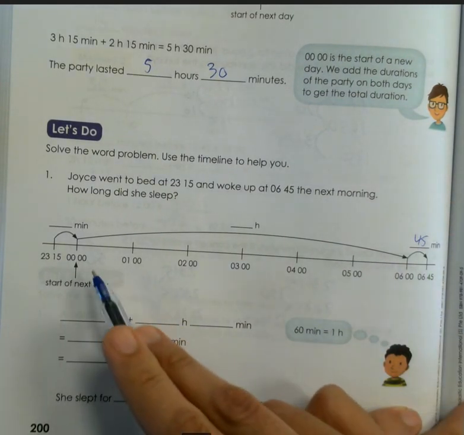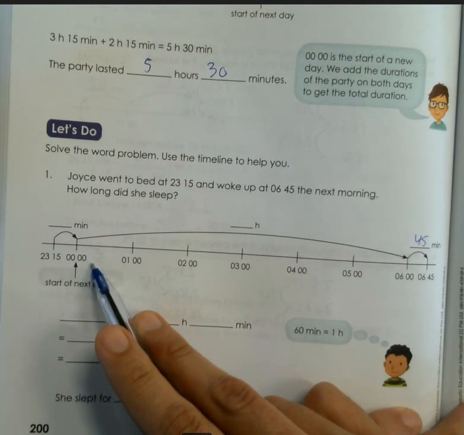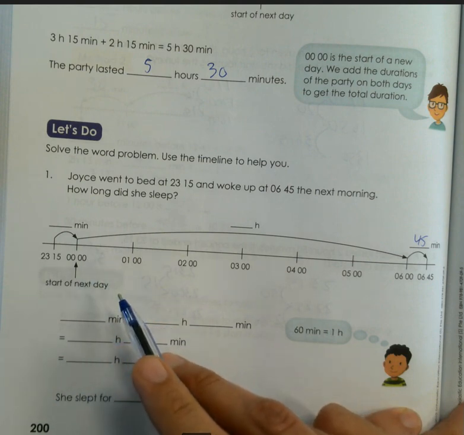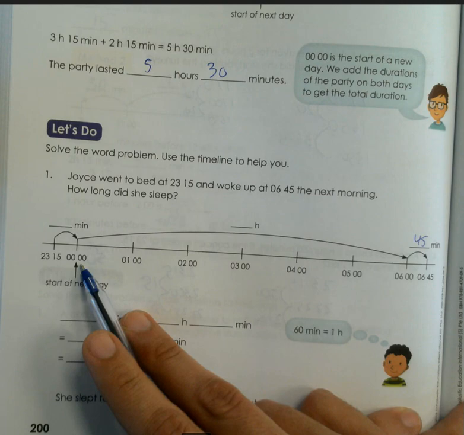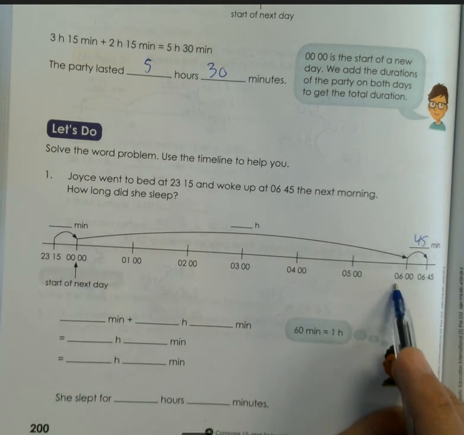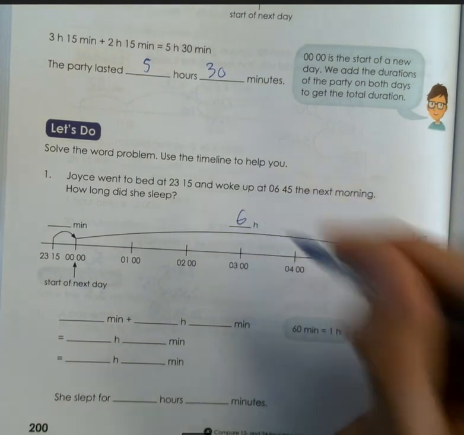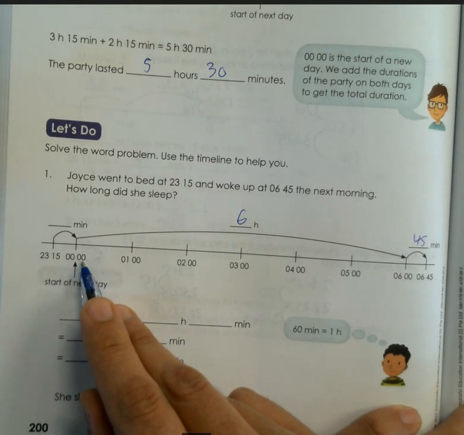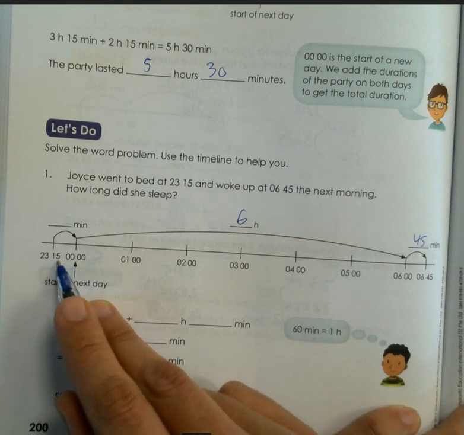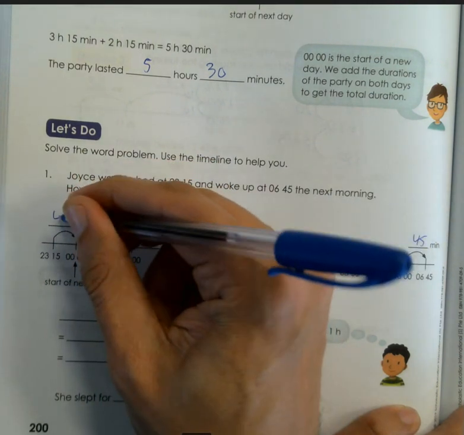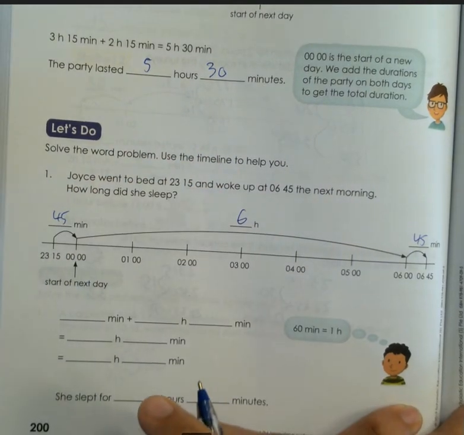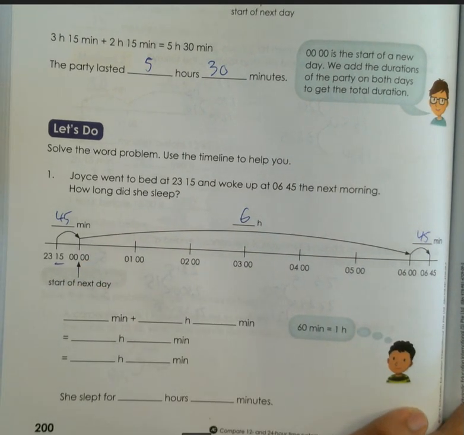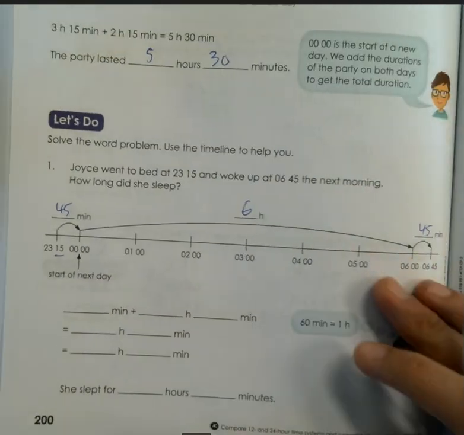The gap between midnight, which is the start of a new day, 0000 is midnight, start of a new day. From 0 hours to 6 hours will be 6 hours gap. And the gap between 0000 and quarter past will be 45 minutes. You know that because you could do 60, take 15, and that's what it will get you. 45 will be your answer.